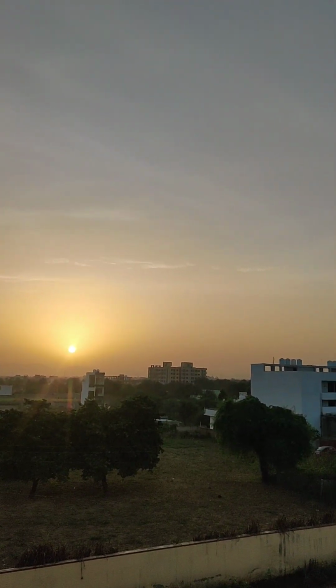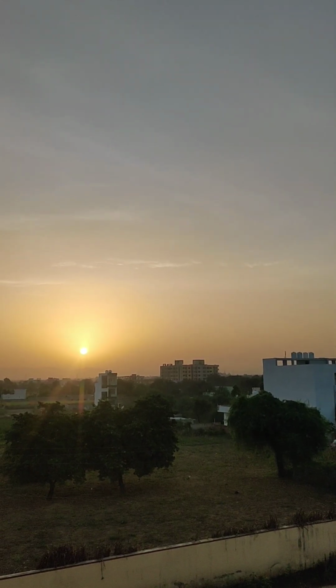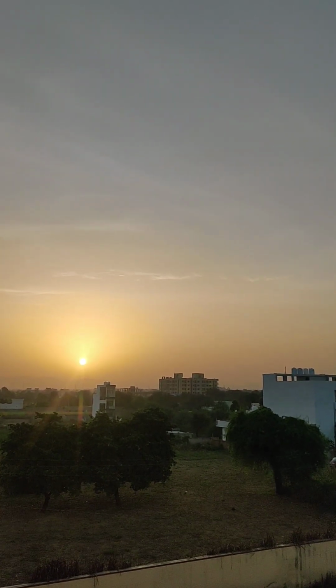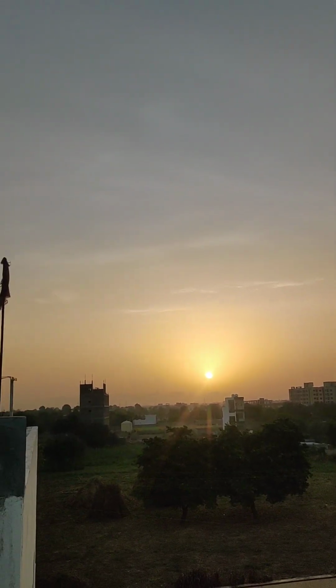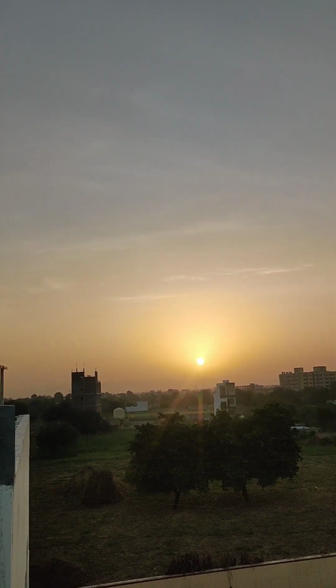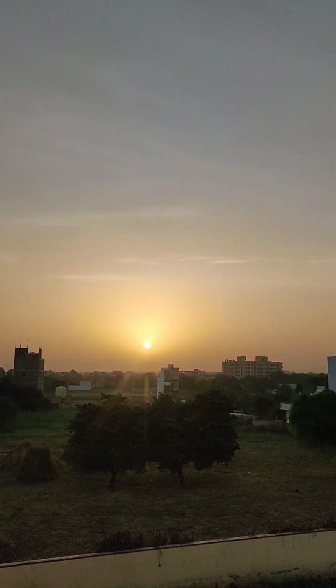See, in the sky there are suspended particles. If I have to name them, they are like nitrogen molecules, oxygen molecules, CO2 molecules, arsenic, and these are there in the sky. And by chance they have a size slightly less than the wavelength of blue light.